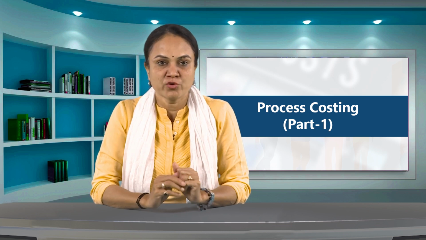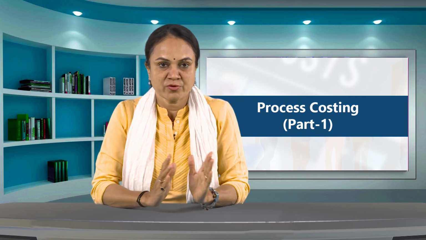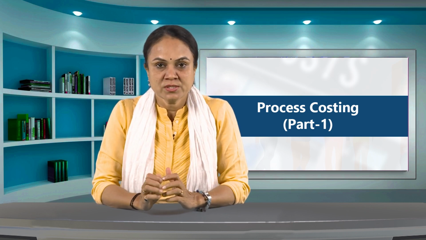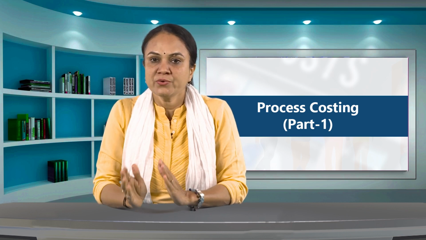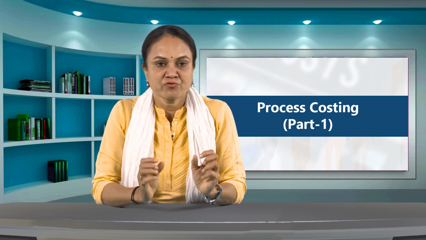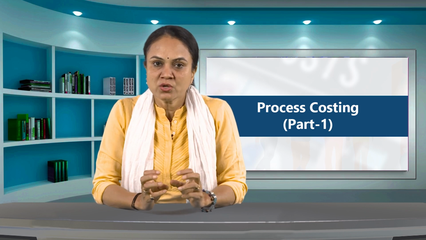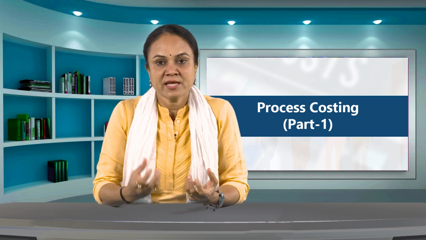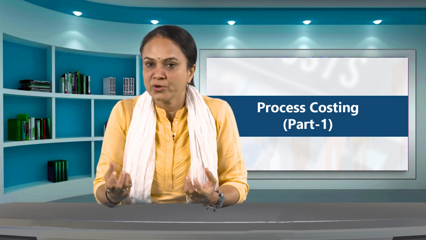So, we will prepare in 4 columns. First column is for process, second column for total cost in rupees, third column for units produced, and fourth column per unit cost in rupees. For process A, total cost rupees 7,000, units produced 2,000, therefore, per unit cost is rupees 3.50.